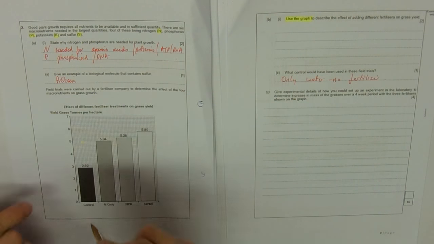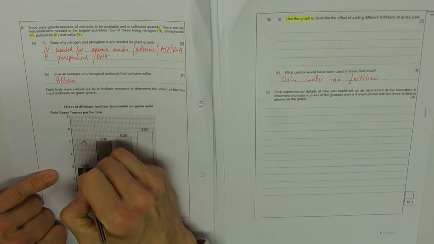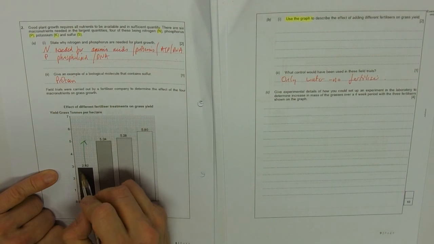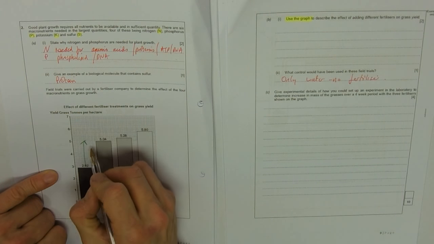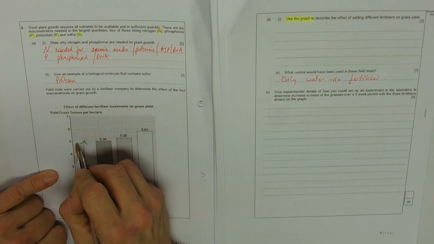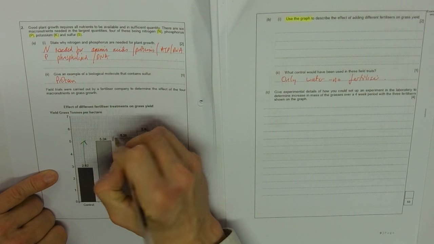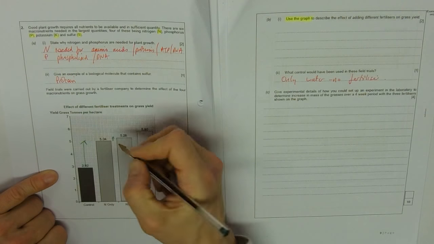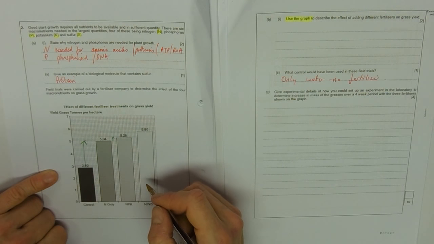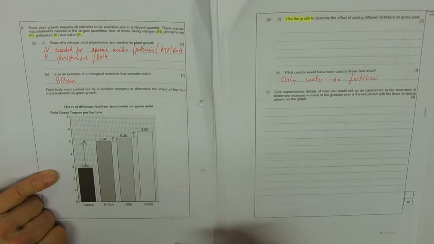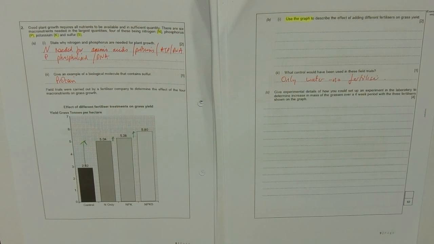Let's do this in green. We get a big jump from 2.9 to 5.05, something like that. Then we add phosphorus and potassium, we get a little jump, and then we add sulfur, get another little jump. So that's really the trend that we're wanting to say there.